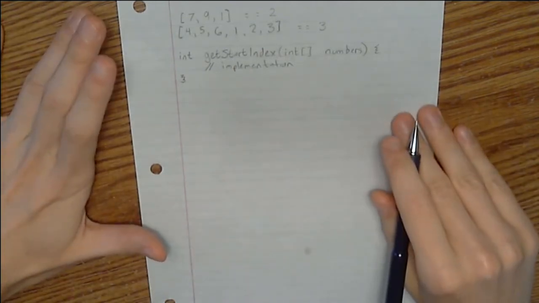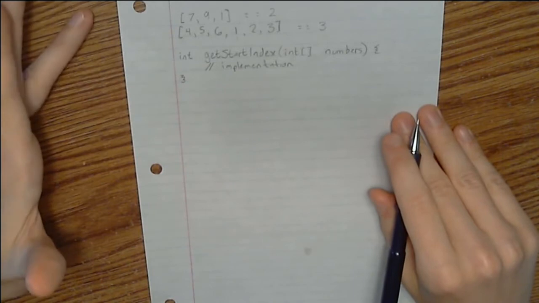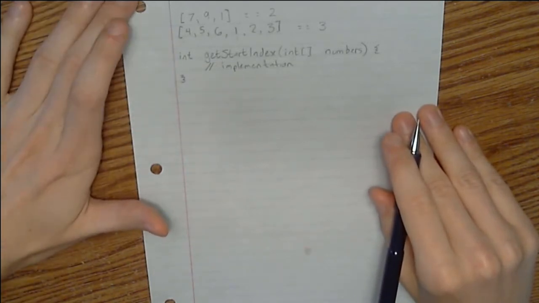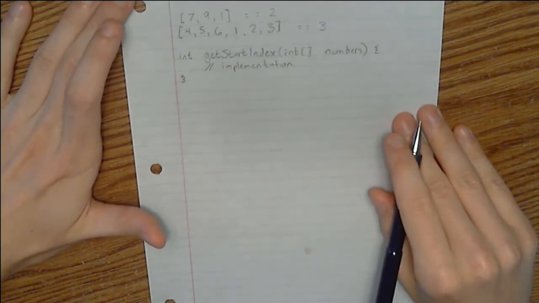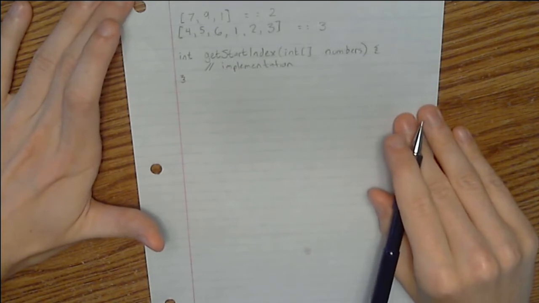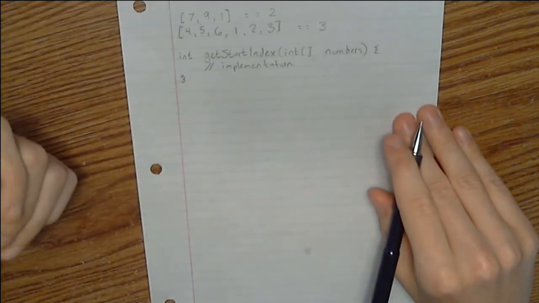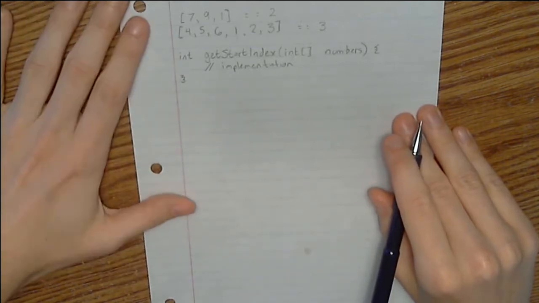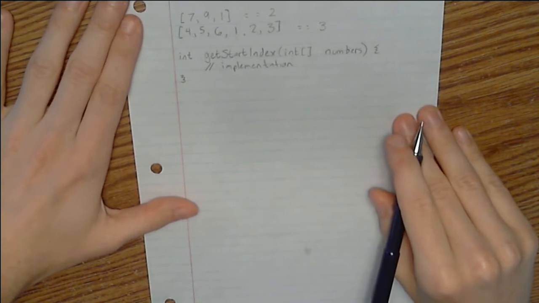Okay. Some other important questions to ask your interviewer I'm going to go through real quick. Are duplicate numbers allowed? So, much harder here if you have 4, 5, 6, 1, 1, 1. Depending on what algorithm you use, that could make finding the lowest index very tricky. You could get the correct number, wrong index. So, we're going to say no duplicate numbers allowed.